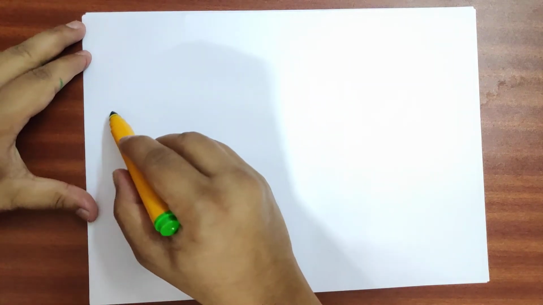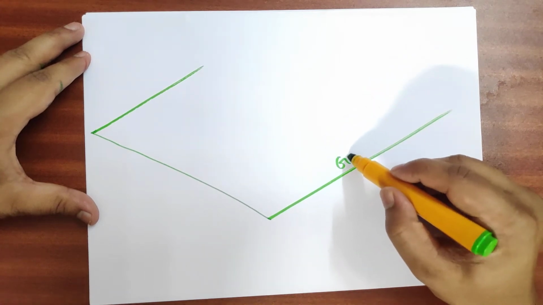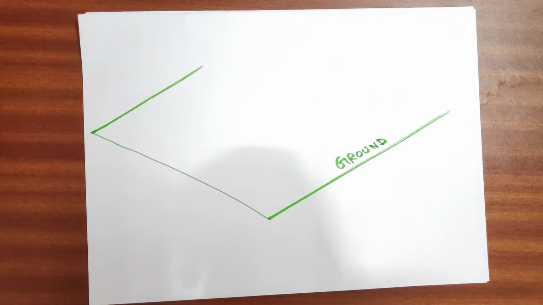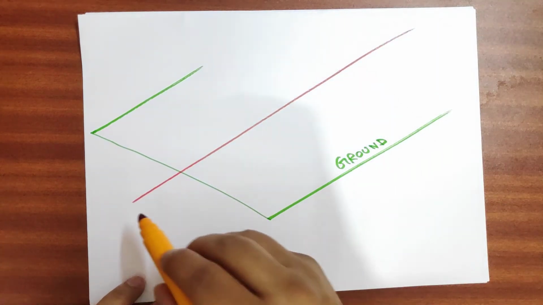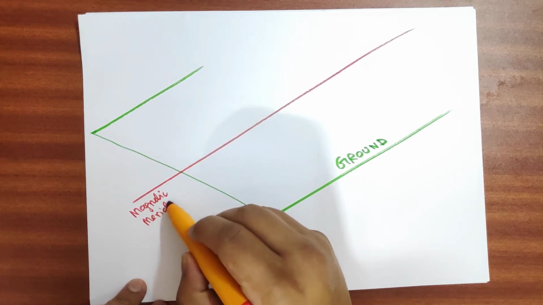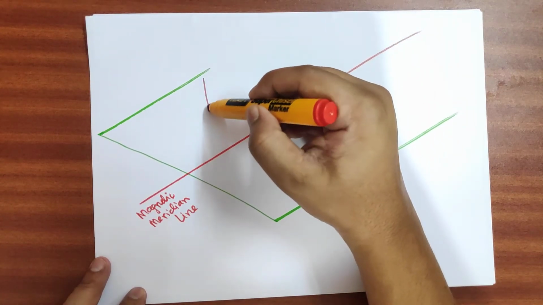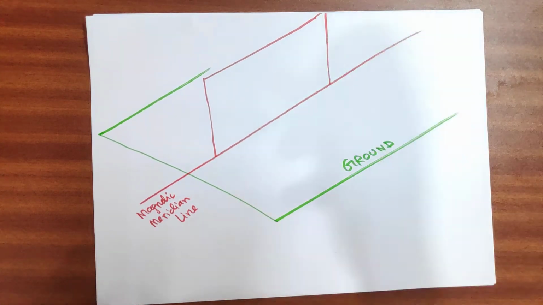Okay. Now at a certain location, this is a very important diagram. This is ground. And at this location, this is the magnetic meridian line, and you know very well that this plane will be the magnetic meridian plane. So there is no need to write, I have explained it before.